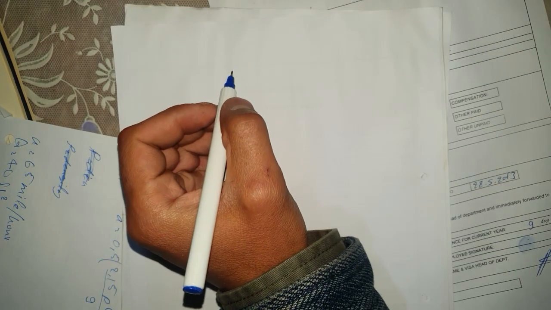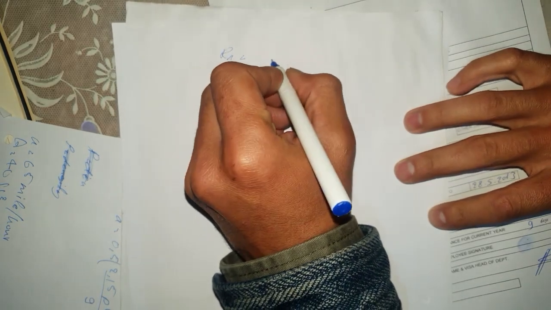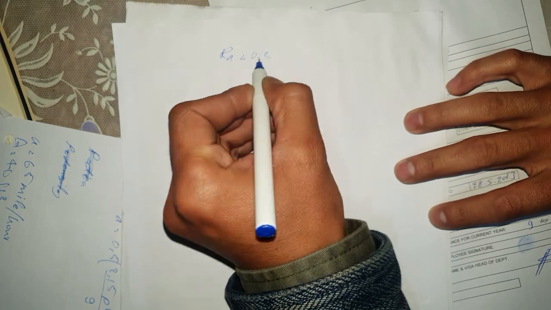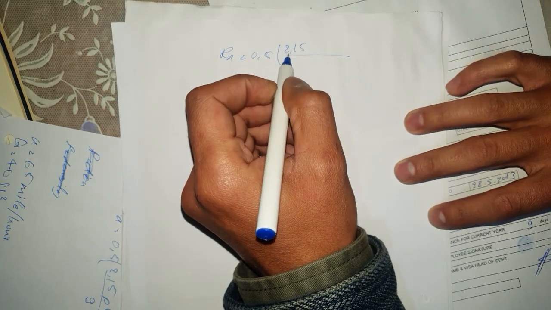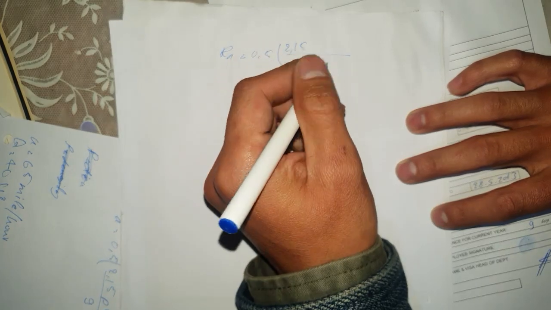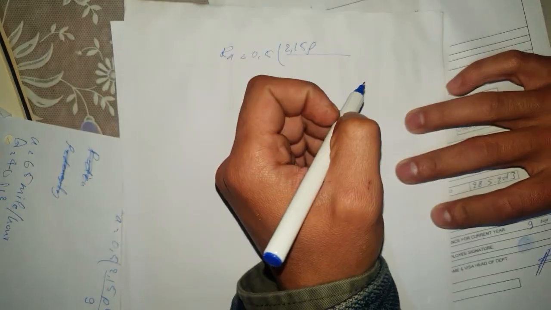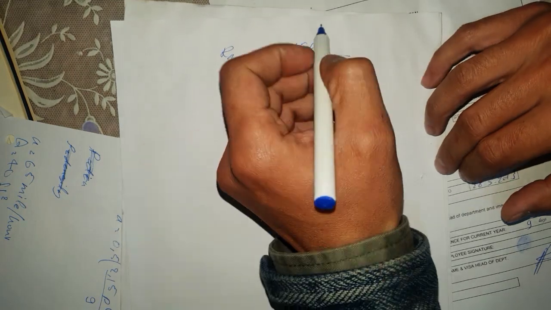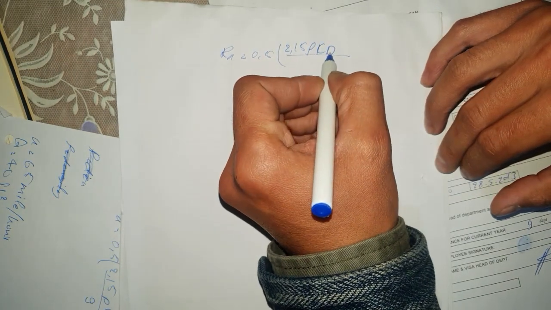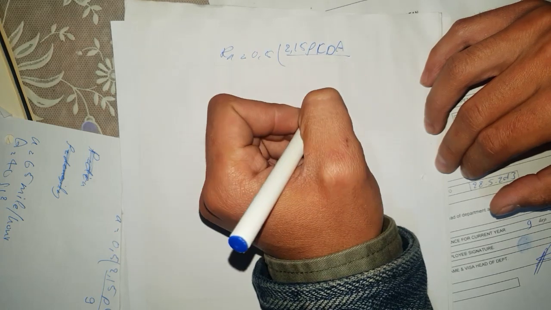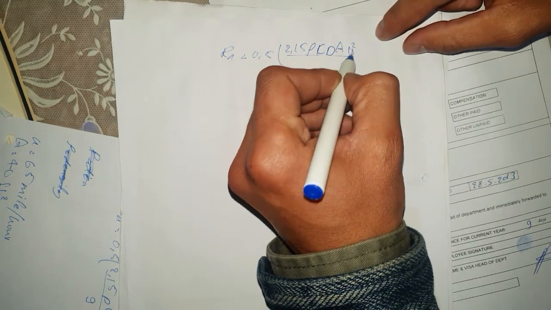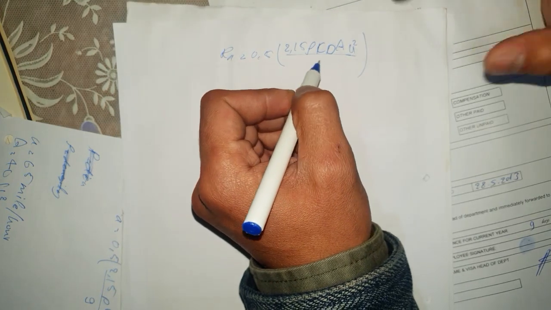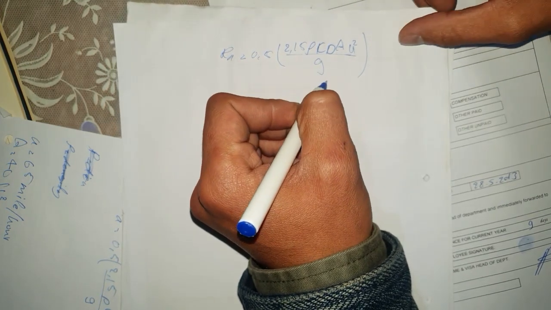The formula for finding the air resistance is RA equals 0.5, which comes from the formula, times 2.15, also from the formula, times rho, the density of the air, times CD, the drag coefficient, times A, the cross-sectional area of the car, times U squared, where U is the speed of the car, and then divided by gravity.